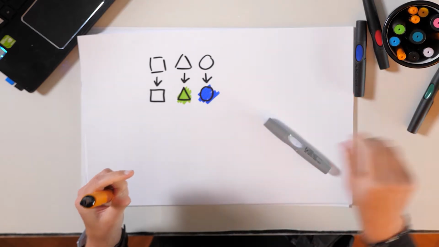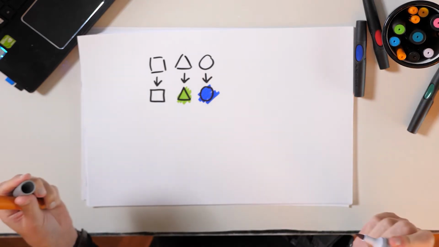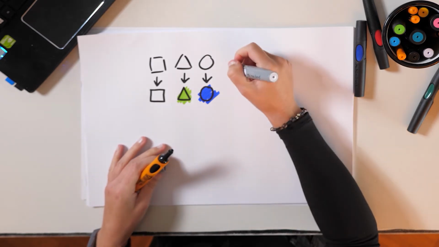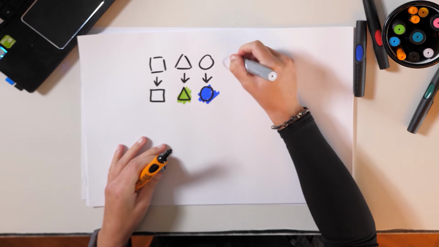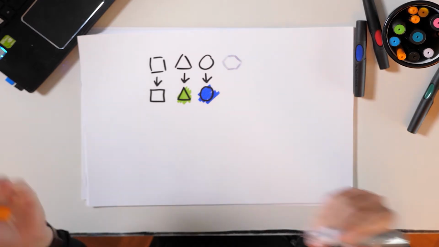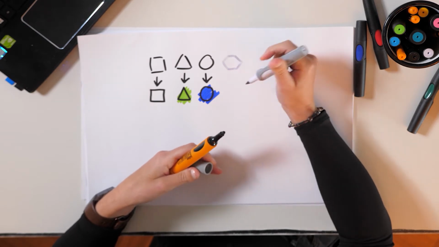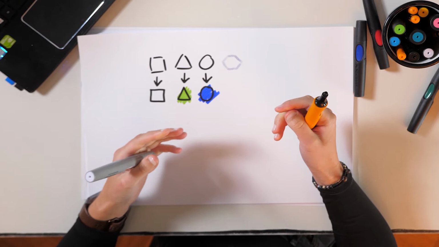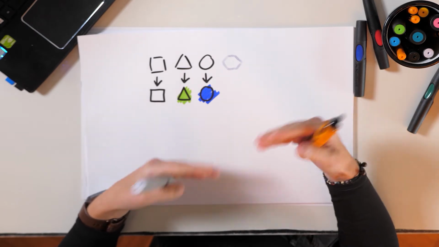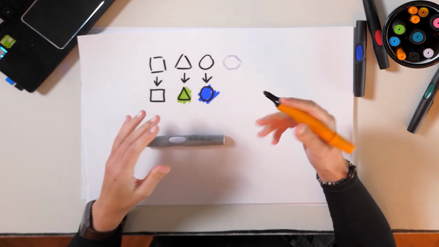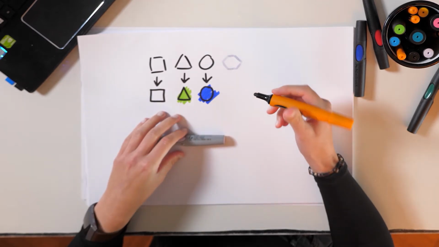You could also, for instance, use a gray marker instead of a black one. So if I were to make a hexagon shape, for example, maybe it wasn't as important as the other ones, and I would do it in gray. That could be a way of making something go a little more into the background instead of the foreground, which could be a conscious choice if you don't want it to stand out as much as the other things.